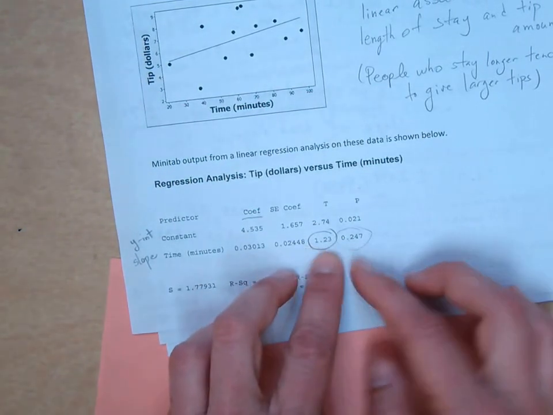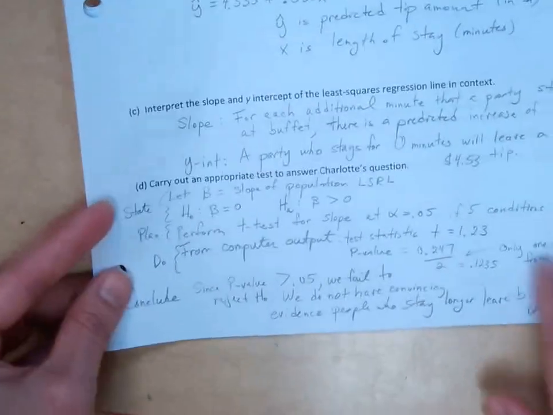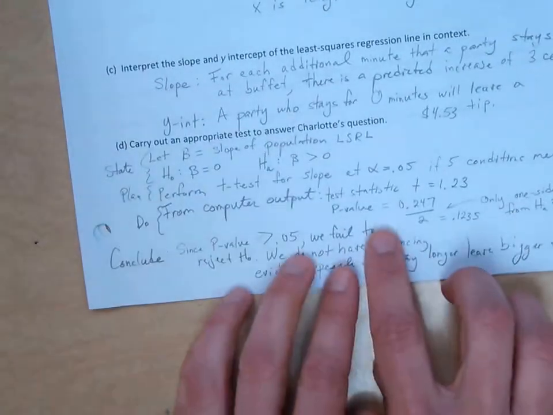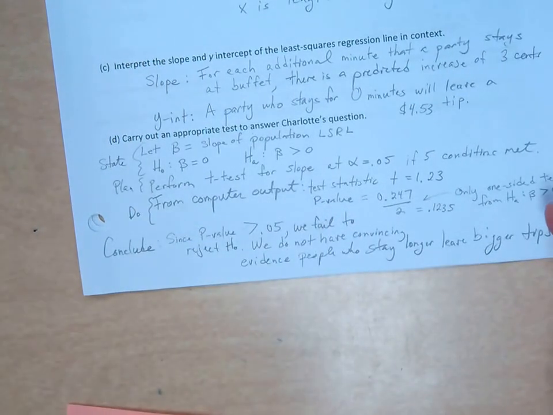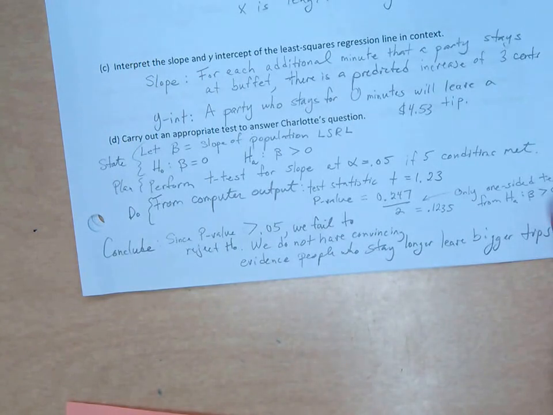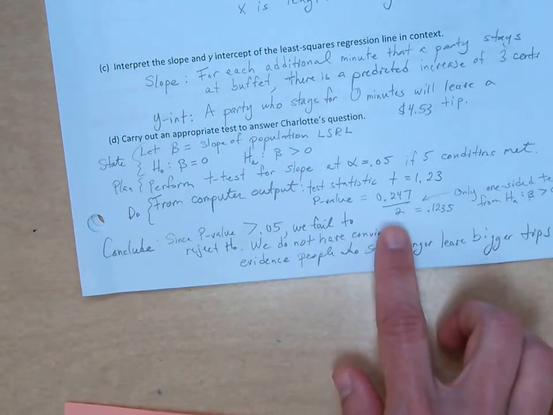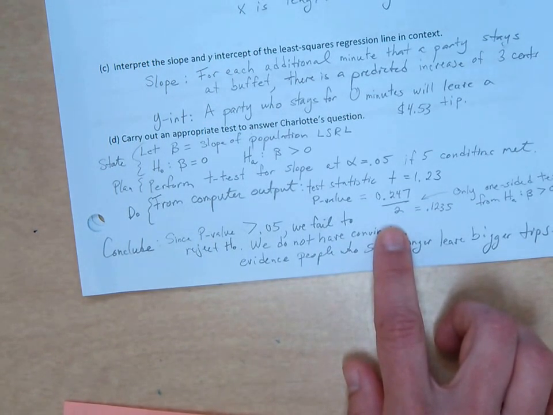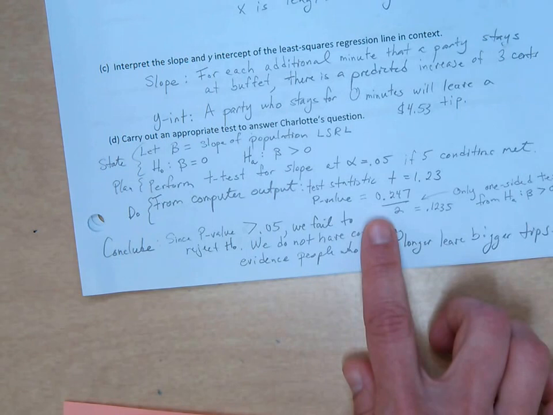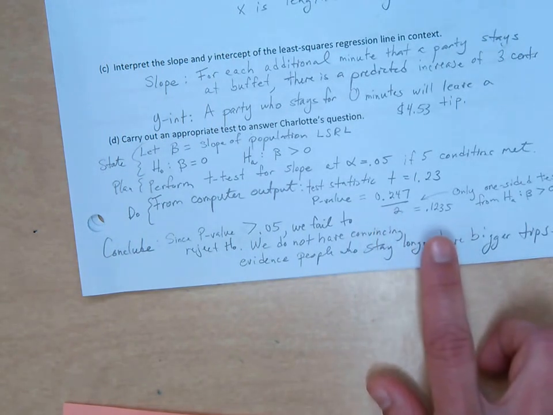So you're given t and p. The thing you have to be careful about, and in your assignments as well, is that the p-value given there is for a two-sided test. And we only want to know if the slope is greater than 0, not if the slope is greater than or less than 0. So you'll take that p-value and divide by 2.